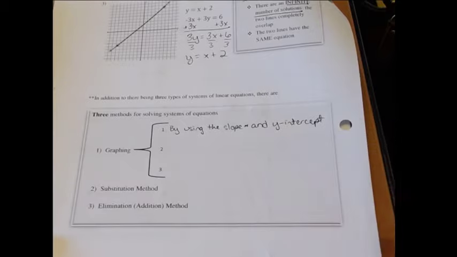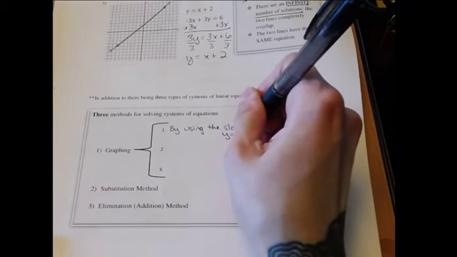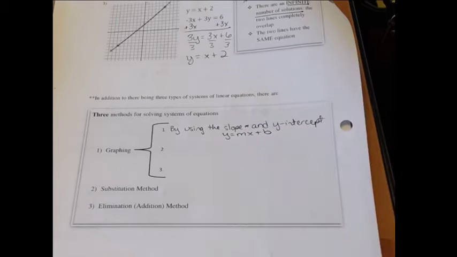If we were going to use the slope and y-intercept, that means we're writing our equation in slope-intercept form, and then we're going to plot the y-intercept, that's our starting point, and then we're going to apply the slope. Okay, your slope is either rise over run or it's fall over run. We're always going to run to the right.